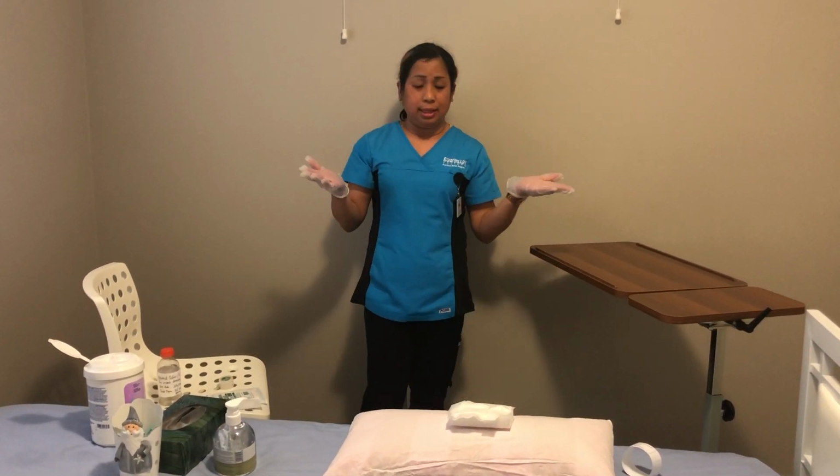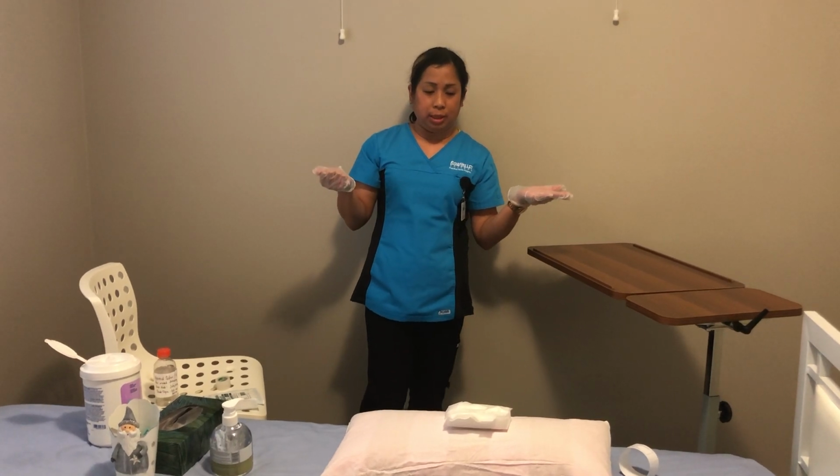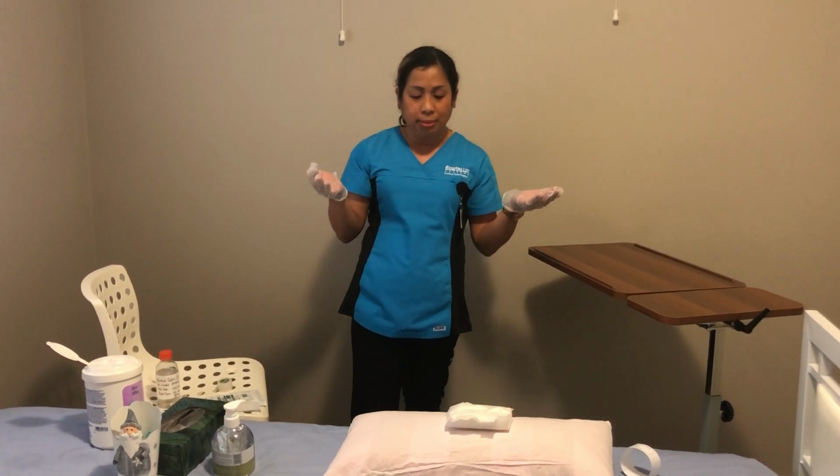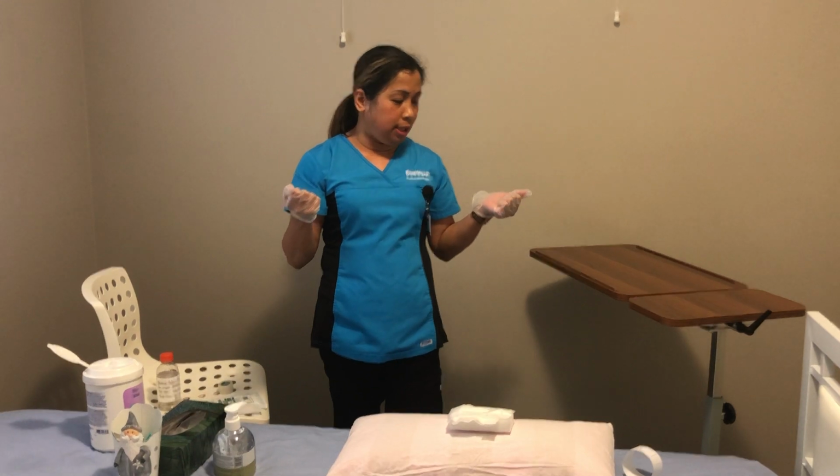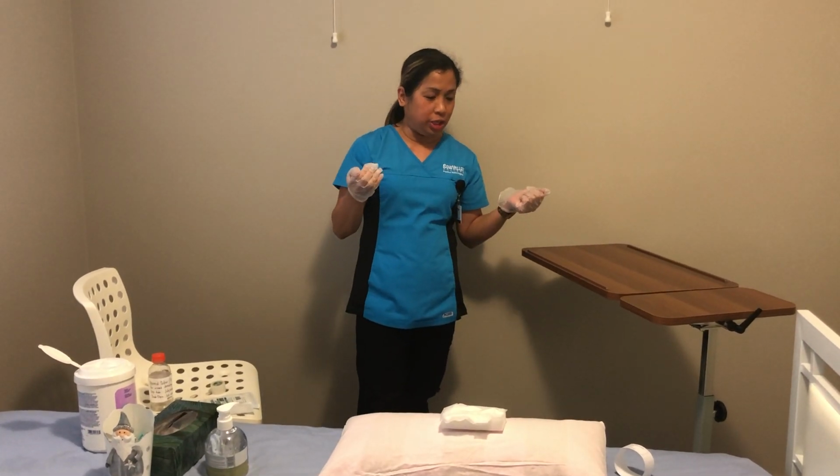So that's my procedure today for the removal of the staples, as well as the wound dressing, cleansing the wound, and changing the dressing.